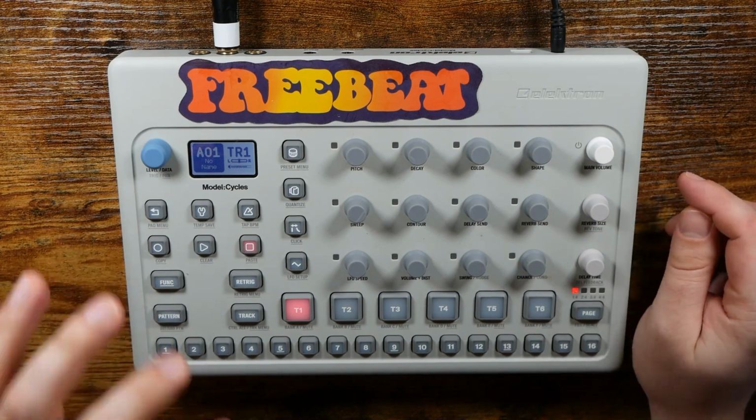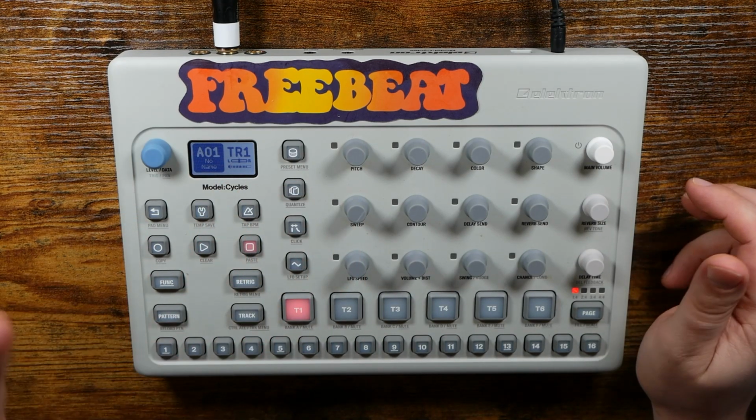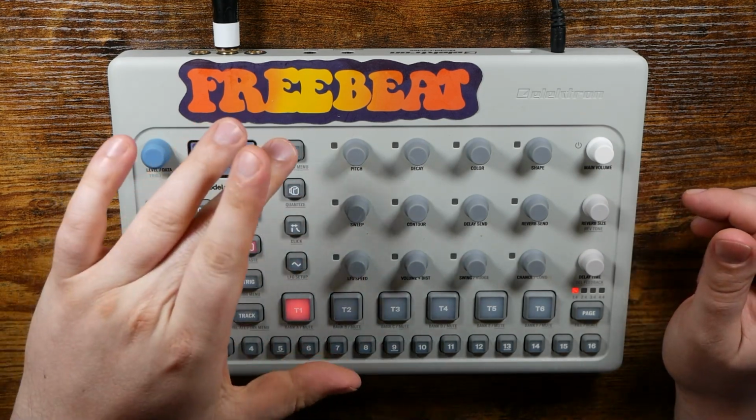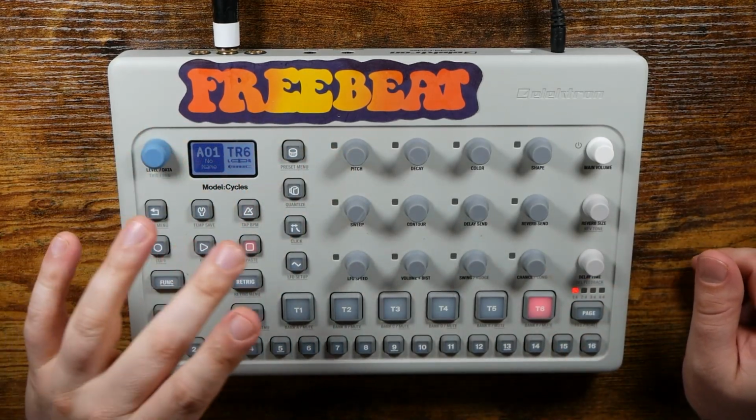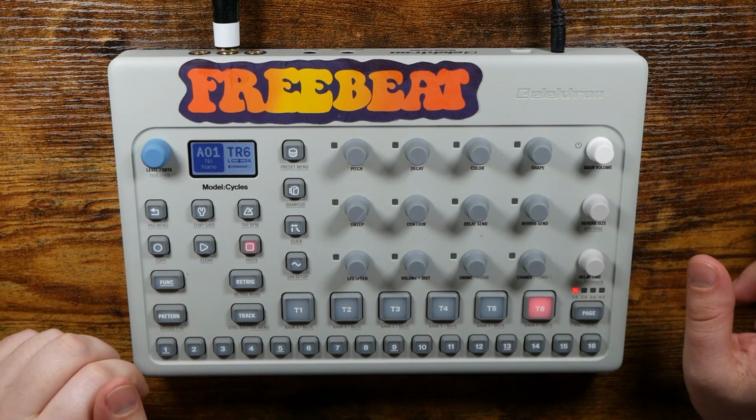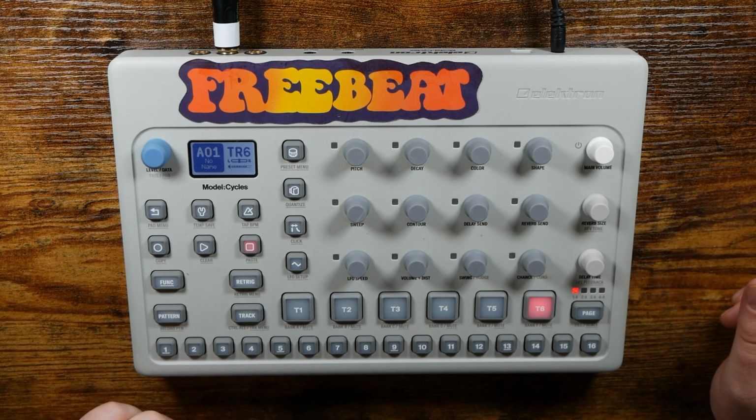So today we've got the Elektron Model Cycles in front of us, and like I said in the intro, we are going to be taking a look at the chord track. Now, the chord track is pretty interesting, honestly. You've got a whole bunch of different ways you can use it.